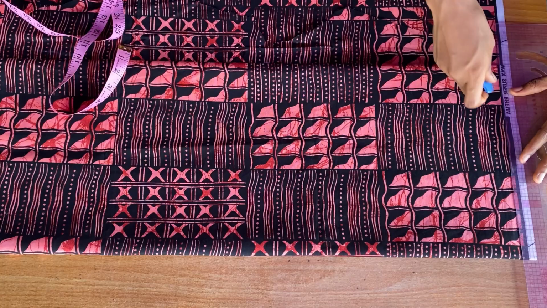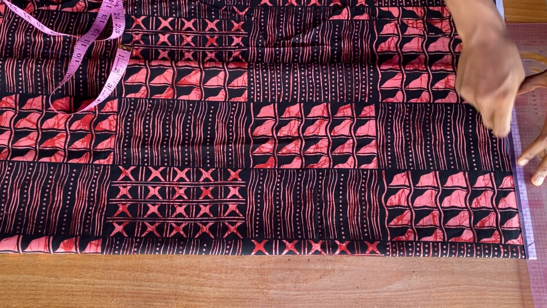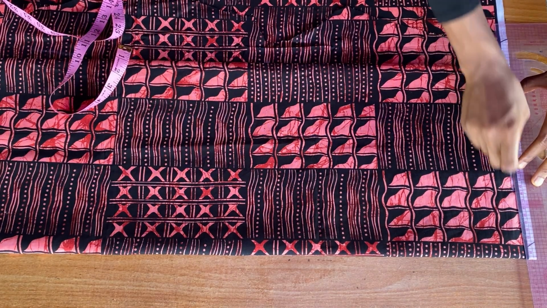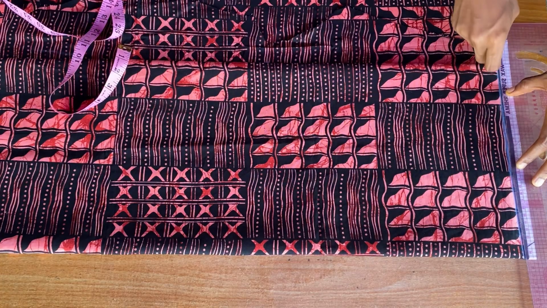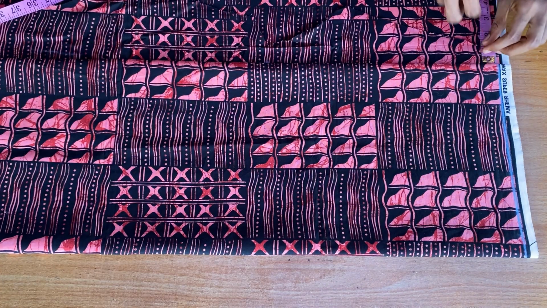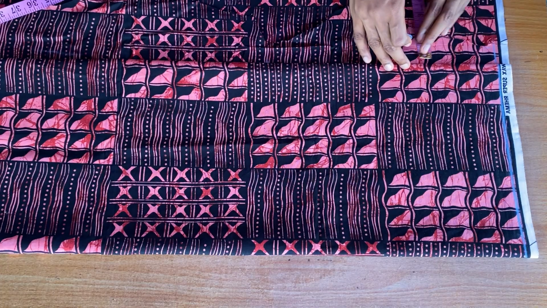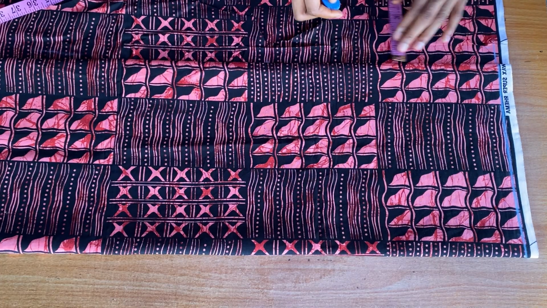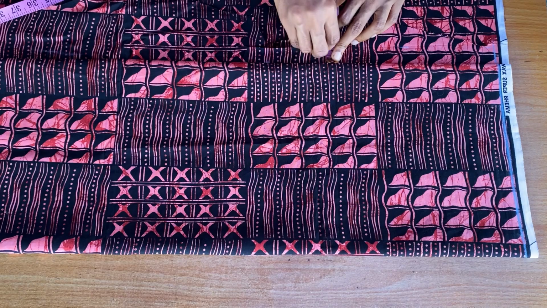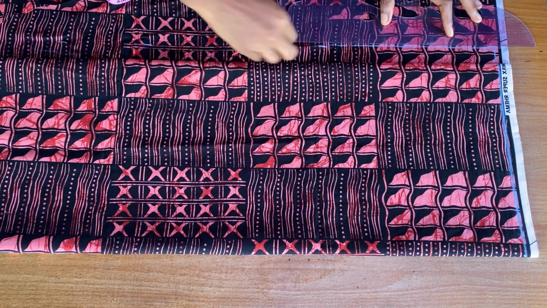Let's get straight into the pattern drafting of this beautiful gown. I'm going to fold my fabric into four, and I'm cutting the down part of this gown first, okay? The first thing I did was to just mark my starting line, and then for the zip allowance, I'm taking 1 inch, and I'm going to take that 1 inch all the way down and rule a straight line.